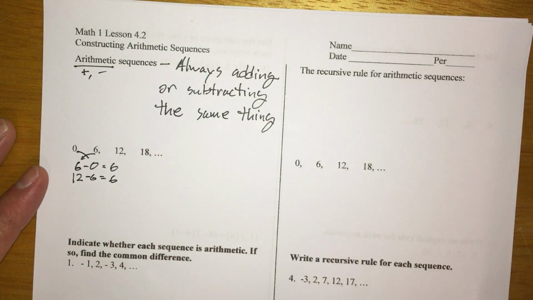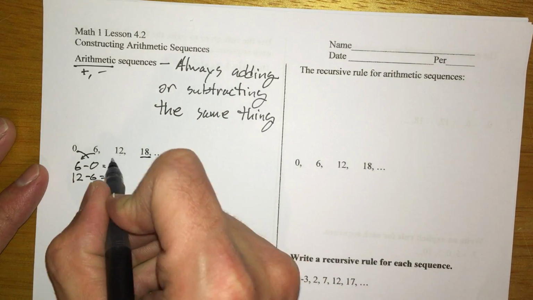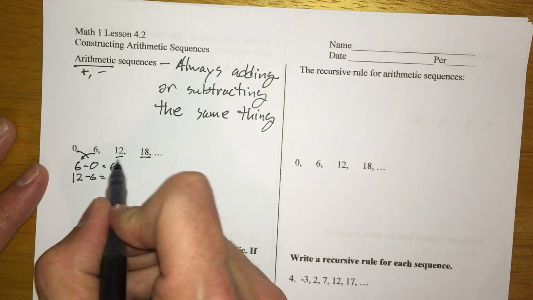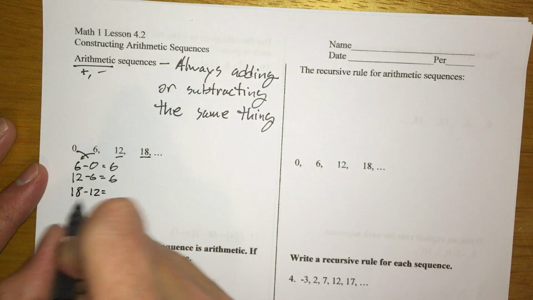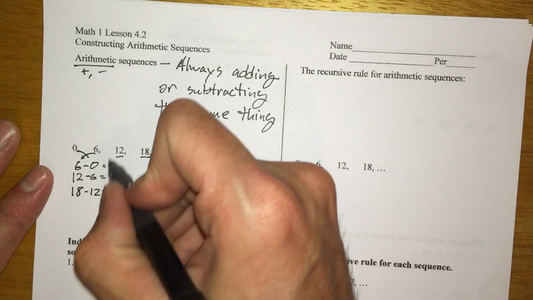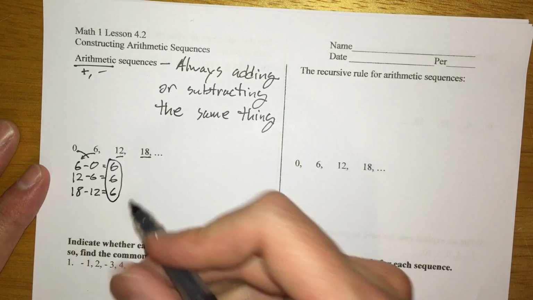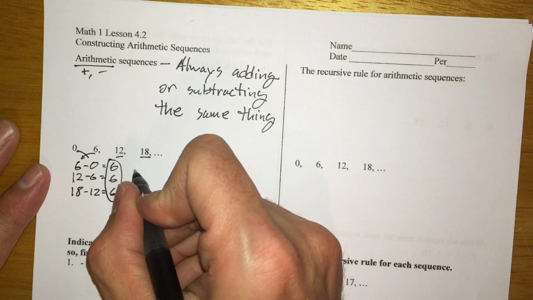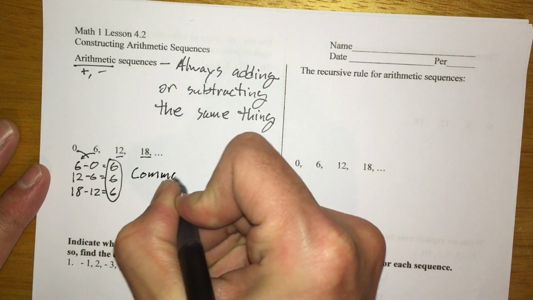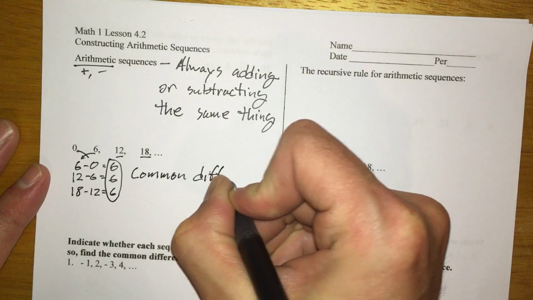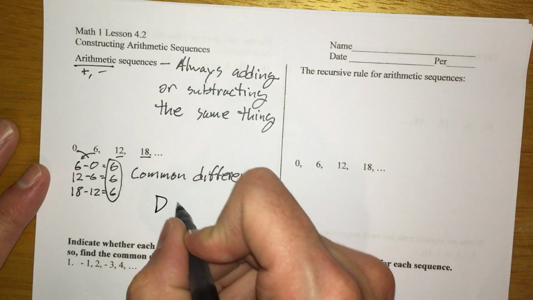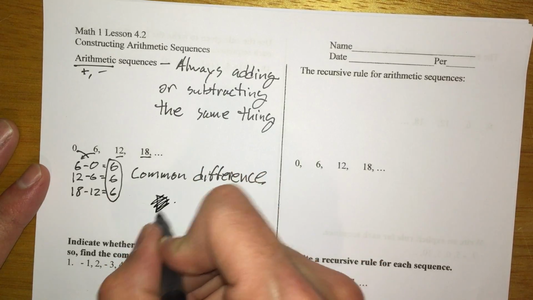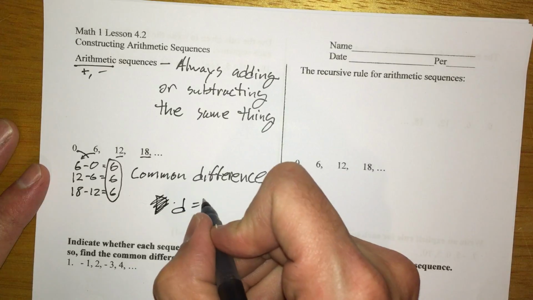And if this is truly an arithmetic sequence, then we should get the same thing when we do 18 and 12. So you're always looking at the previous one, right? So we're going to do 18 minus 12, and that equals 6. We call this right here a common difference. They always have a common difference, and we call that d. Actually it's supposed to be a lowercase d. So d in this case is 6.